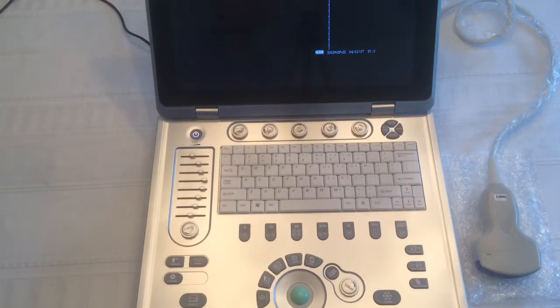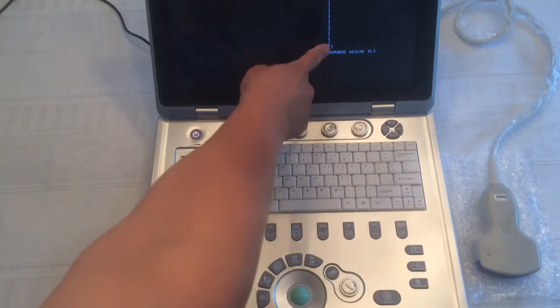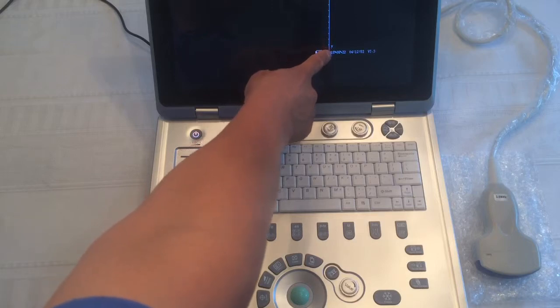Okay, so to do any measurement, the most important thing is to make sure after your scan, you press this button, freeze, to make sure the image is frozen. Okay, so you should see an F. That means the image is frozen.